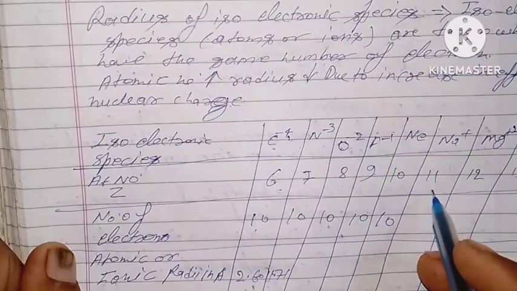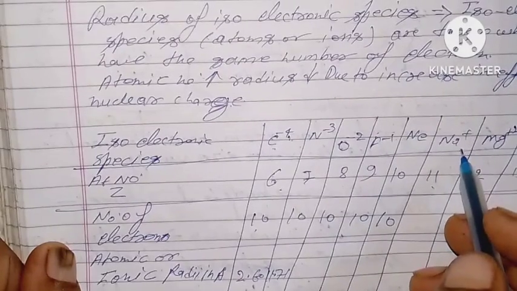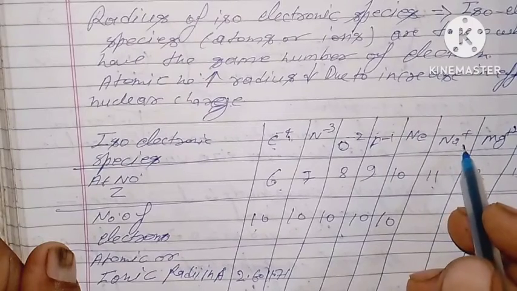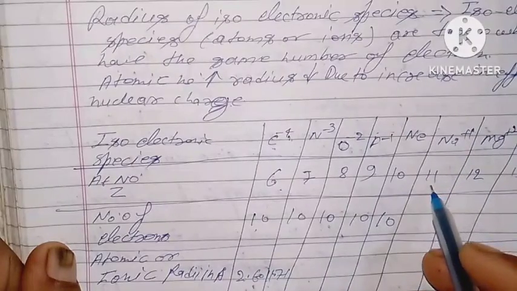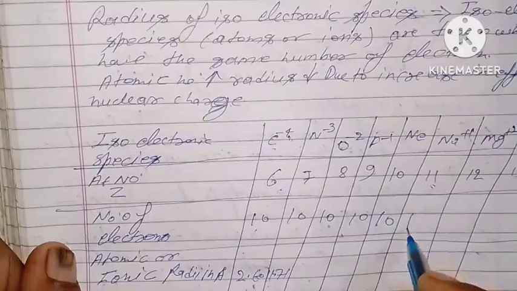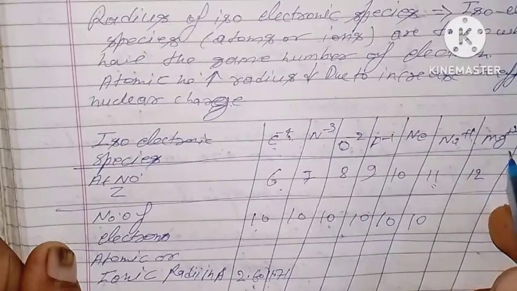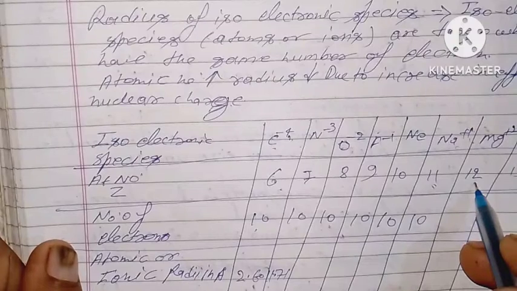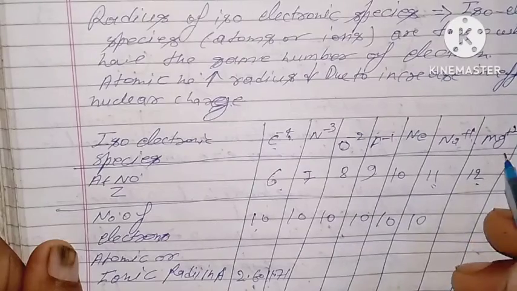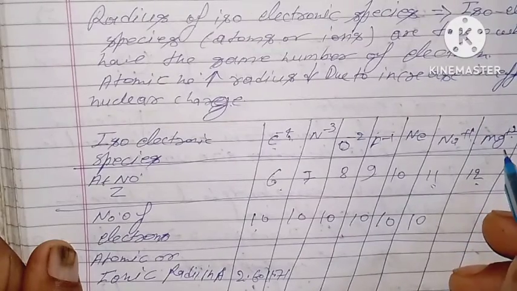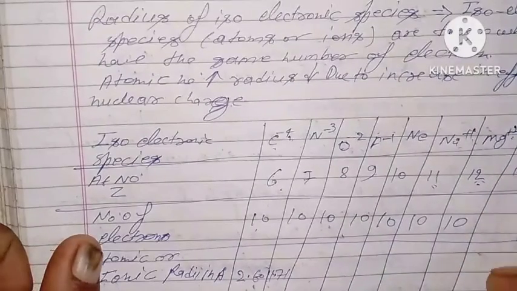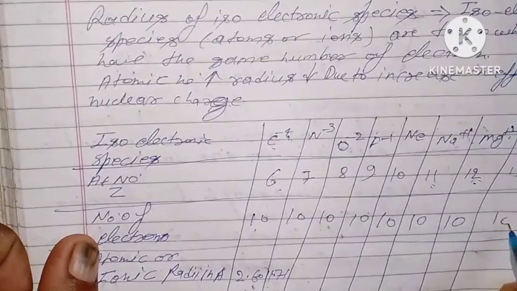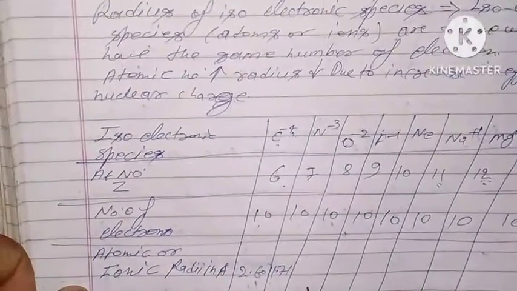Sodium has 11 electrons, but one electron is released, so 11 minus 1 is 10. Magnesium has atomic number 12, but 2 electrons are released, so 12 minus 2 is 10, and aluminum 13 minus 3 equals 10 electrons.